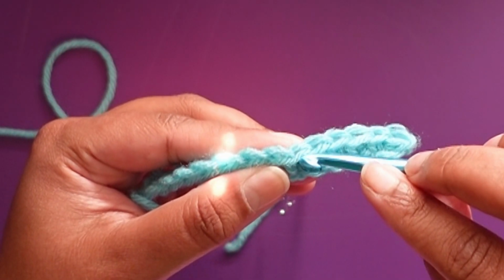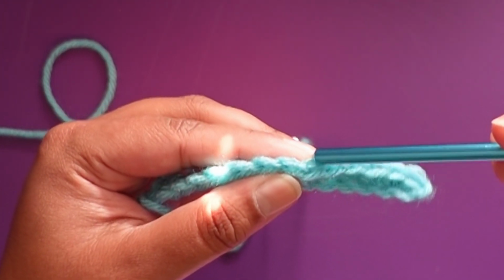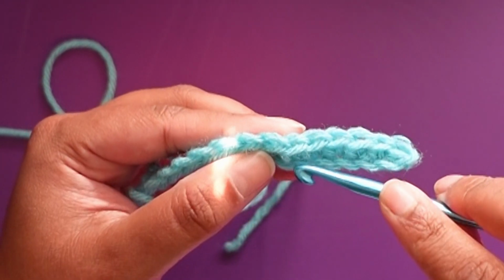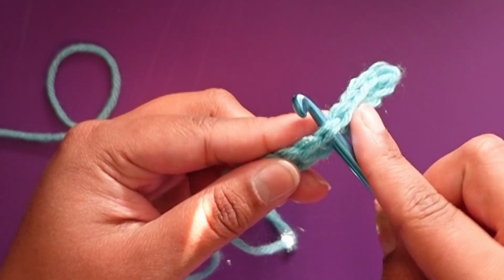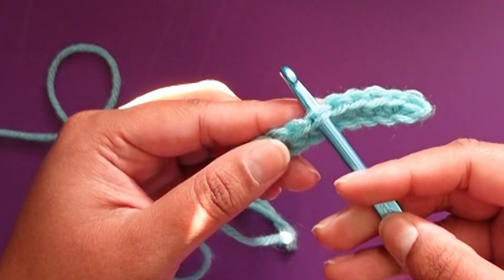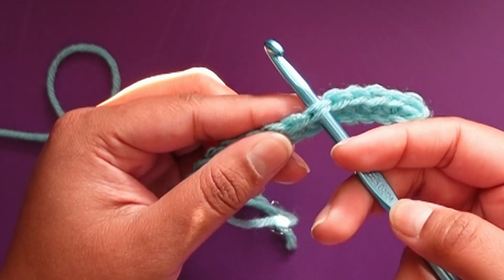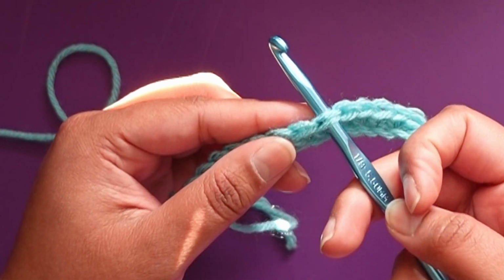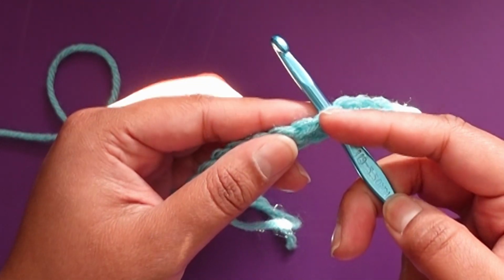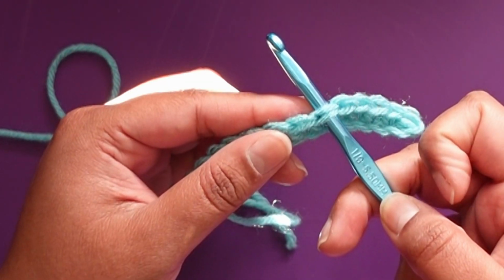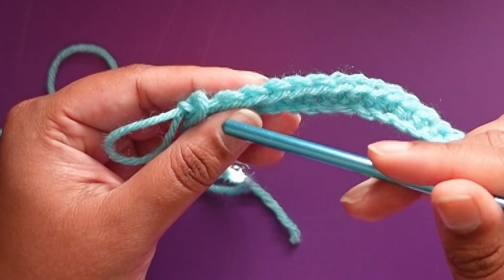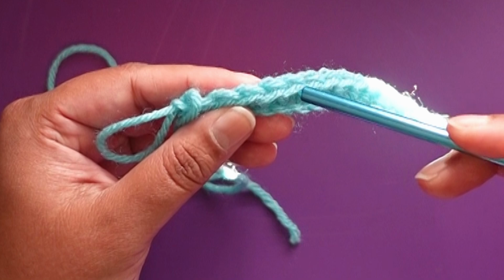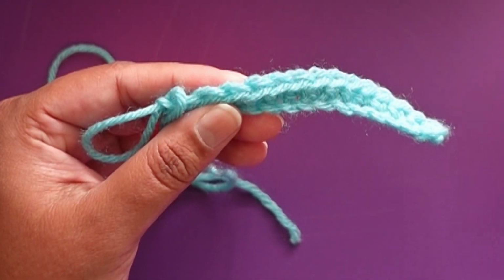Here is a V. There's a very nice defined V shape. That is what my hook will go into to create a stitch. You can very clearly see the V that it's being pushed into. That is what we consider a stitch as we're crocheting, because when we crochet, we're going to continue crocheting into each of these V's to create your next stitch.